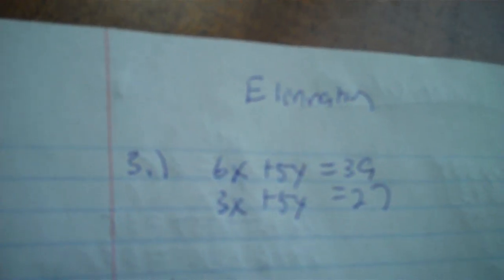We have 6x plus 5y equals 39, and then 3x plus 5y equals 27. The end game's still the same, but you're going to use a different method to get your answer. Elimination, you don't look for a letter by itself. You make sure the equals are lined up, the x's and y's are lined up, then you write add. Okay?